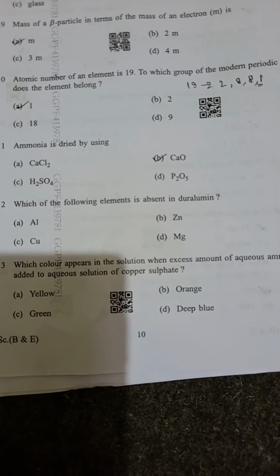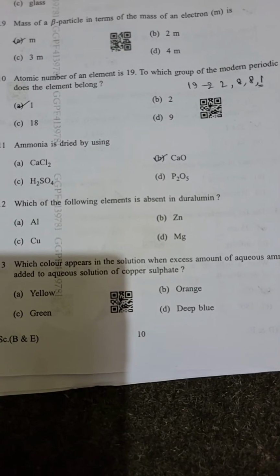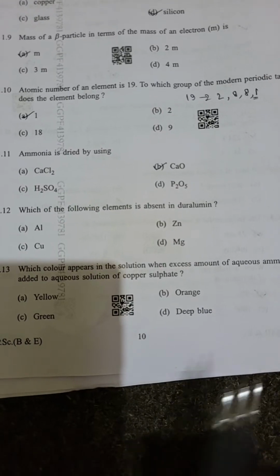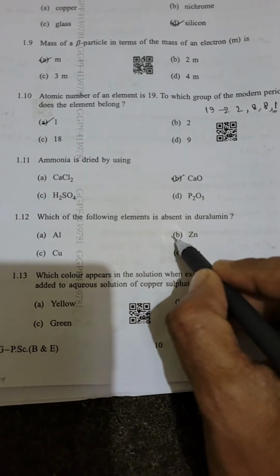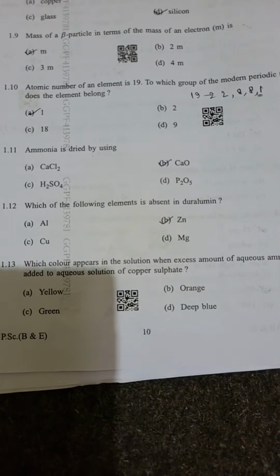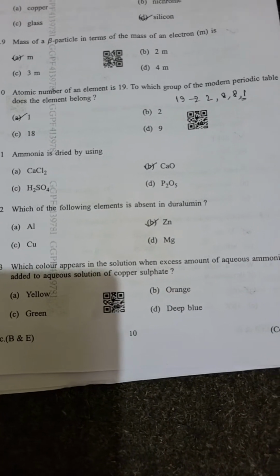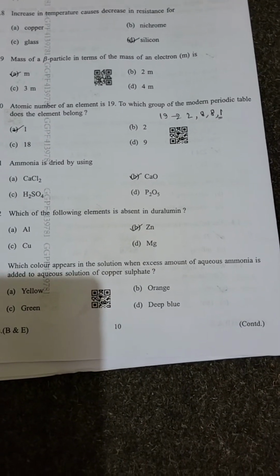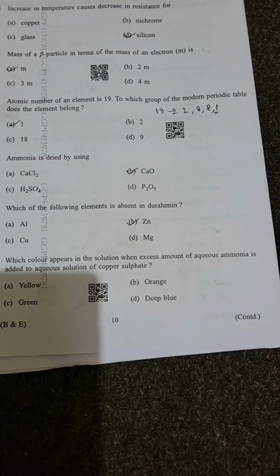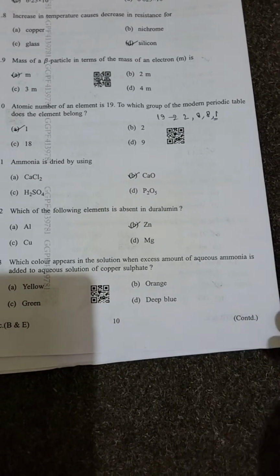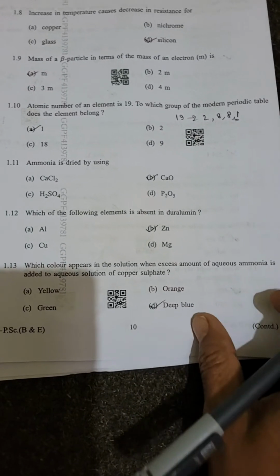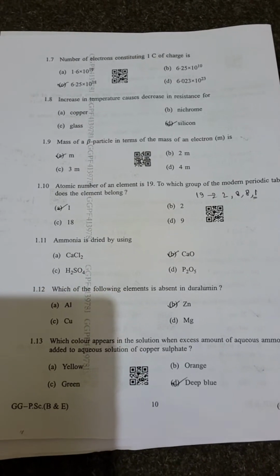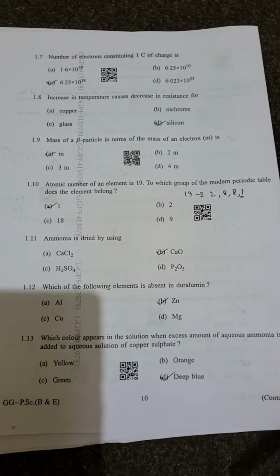Which of the following elements is absent in duralumin? Here zinc is absent. Okay, zinc is absent there. Which color appears in the solution when excess aqueous ammonia is added to an aqueous solution of copper sulfate? It's deep blue. So this was the second page of MCQ, and we have already done 13.